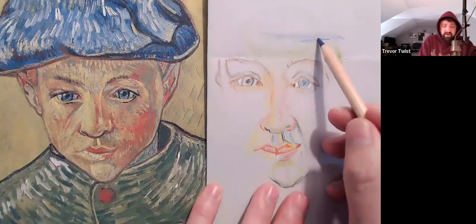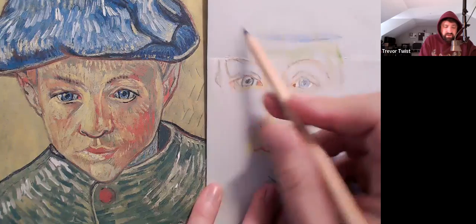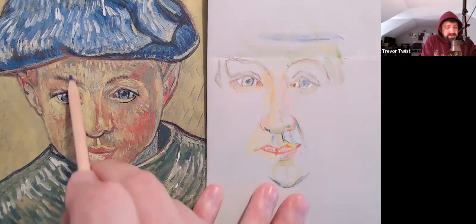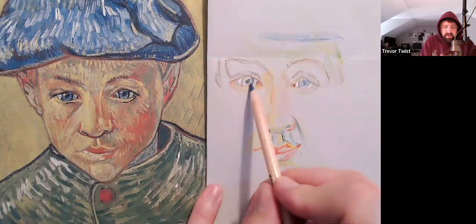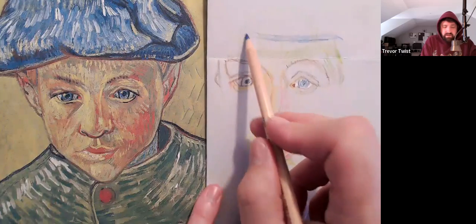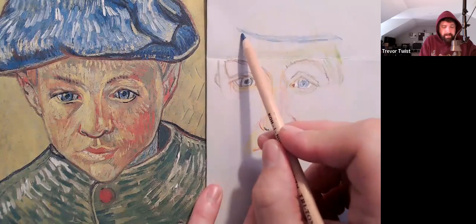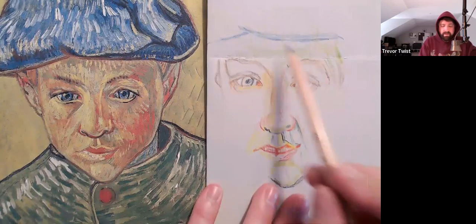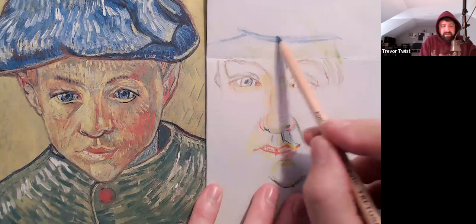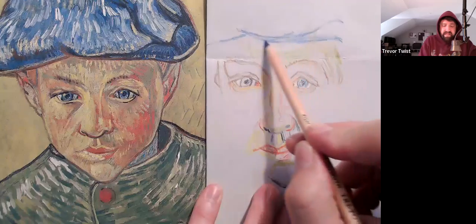I'm going to err on making the forehead too big at first, because with this dark blue, look at where the overlap happens. It's directly above the right side of the iris. All right, so our framing happens by the hat, not by anatomy.